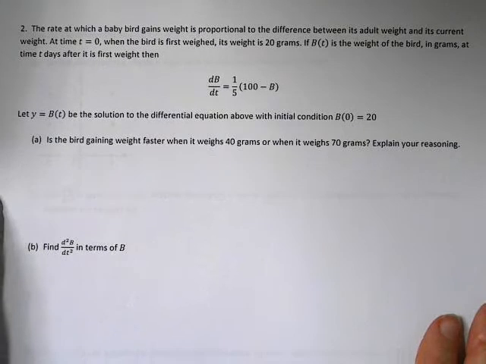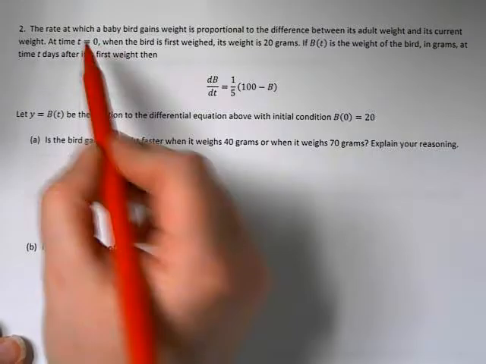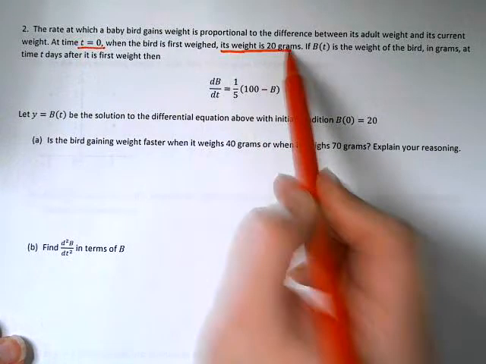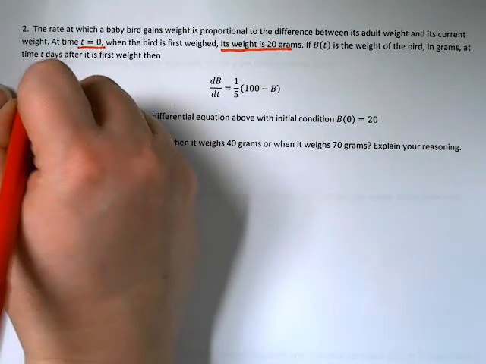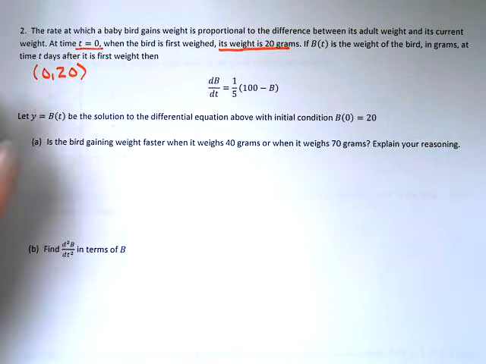So question 2 is a word problem. Everybody's favorite, right? So the rate at which a baby bird gains weight is proportional to the difference between its adult weight and its current weight. At time t equals 0, when the bird is first weighed, its weight is 20 grams. So before I even keep going, I'm noticing then time t equals 0, the weight is 20 grams. That's my initial condition, right, the initial weight is 20 grams.